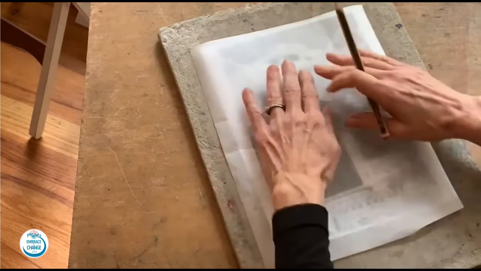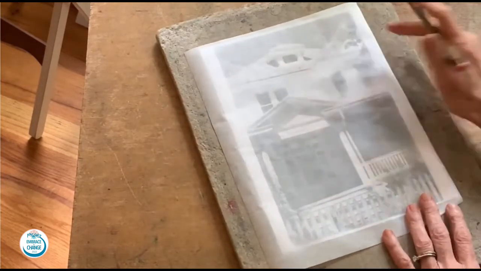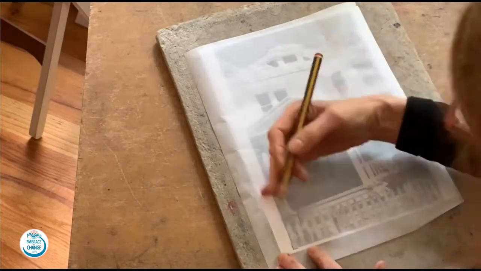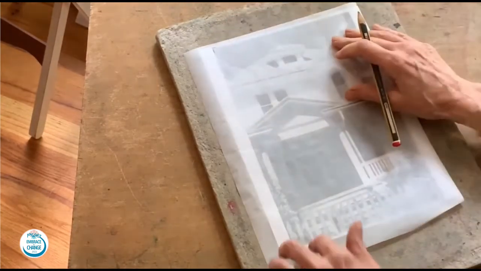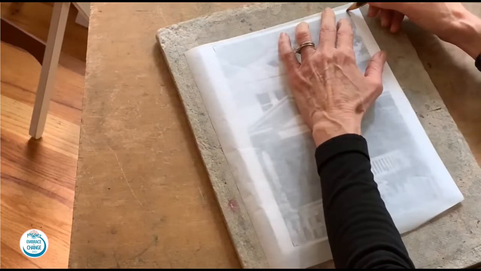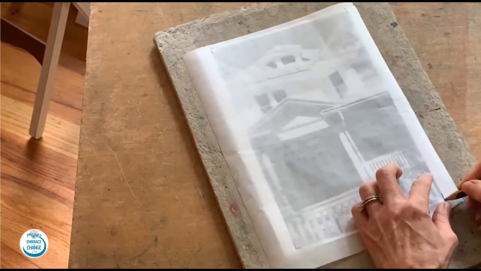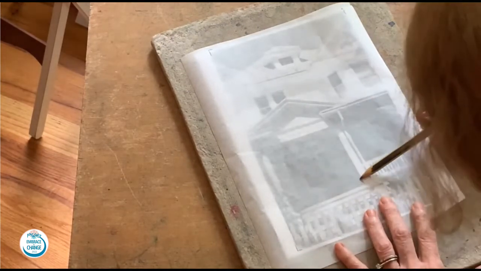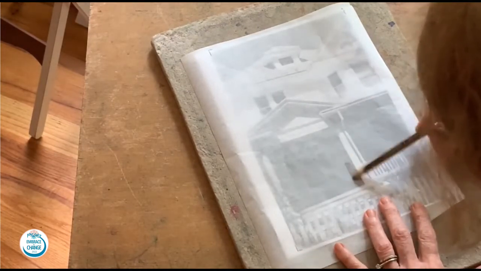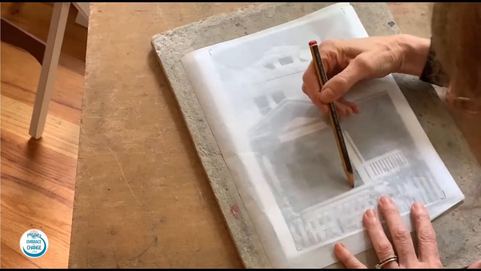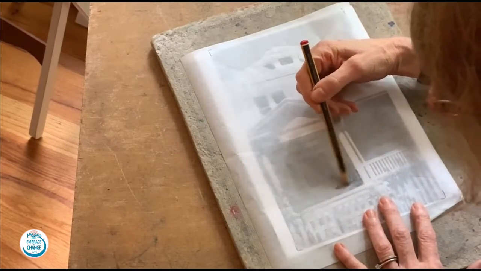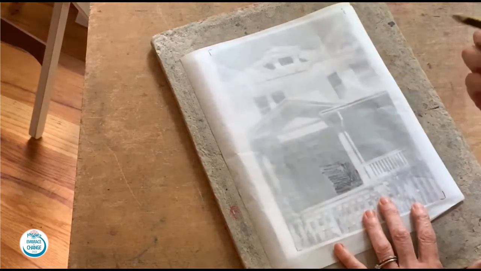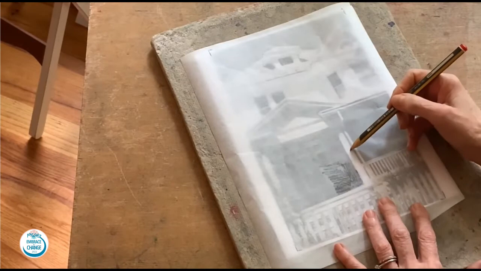To make my shadow map, I will lay a piece of tracing paper over my photograph. I'm going to mark little registration marks on the corner just to keep myself straight. And I'm going to volume in the shadow areas with the side of the pencil. I'm not going to worry about values within the shadows. This is just a yes, no. If it's shadow or if it's sunlight.